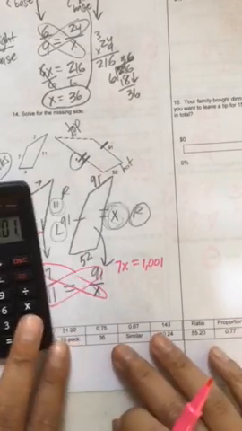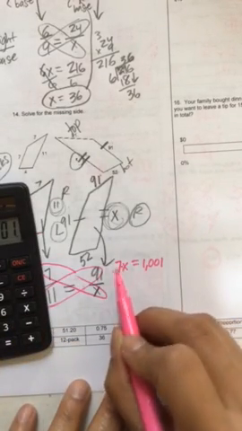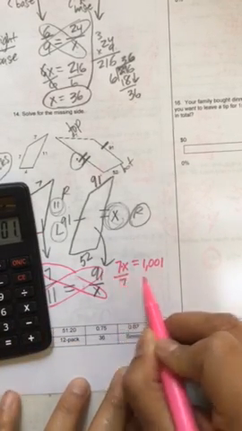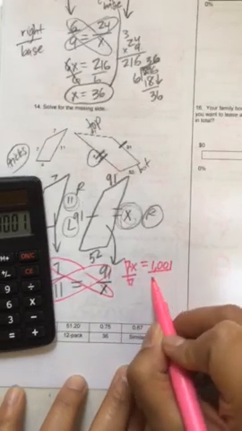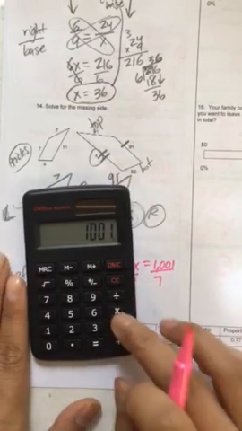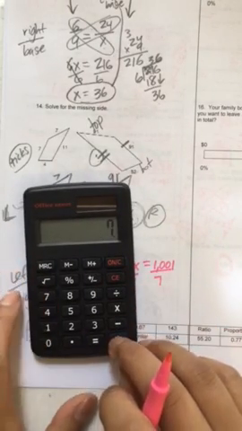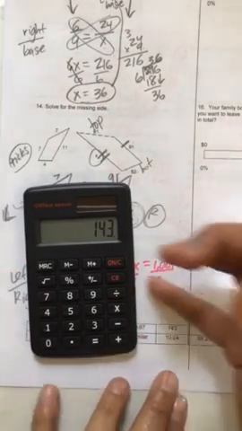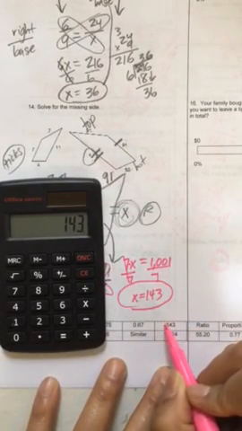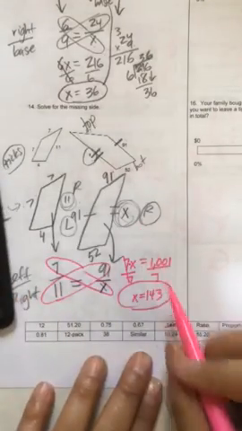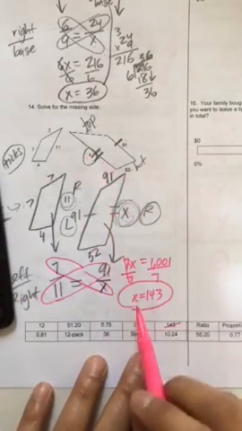Okay, well, I have 7 multiplying x, so I want to get rid of that. Let's divide it. Remember, it doesn't want to multiply anymore, so we divide. So it's 1,001 divided by 7, which is 143. X equals 143. You can actually see it right there too. So you can see this one is 143.